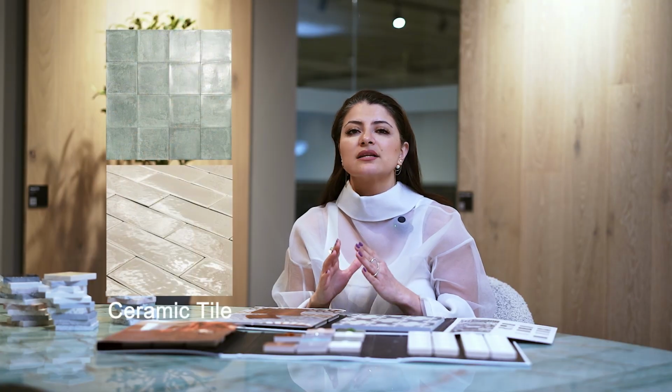Ceramic tile is lightweight and affordable. It works well for walls and light-use areas. Porcelain tile is denser and stronger. It absorbs less water and works well for floors and wet zones. Stone tile is natural and full of variation. It needs sealing and more care.